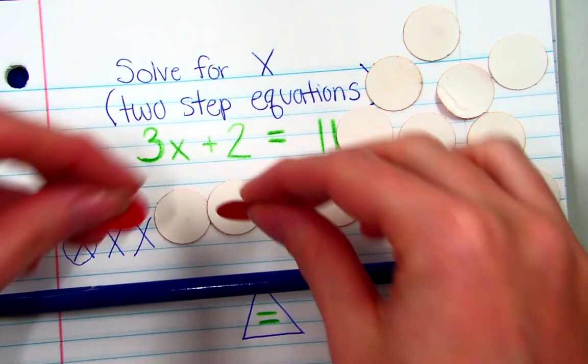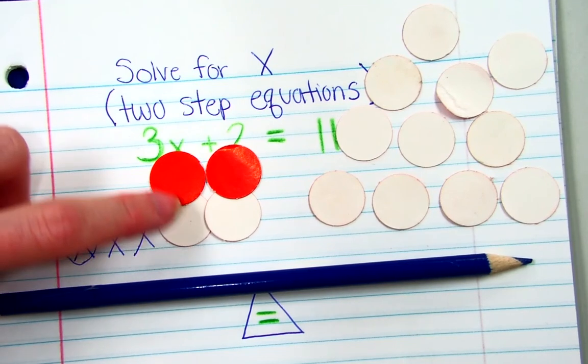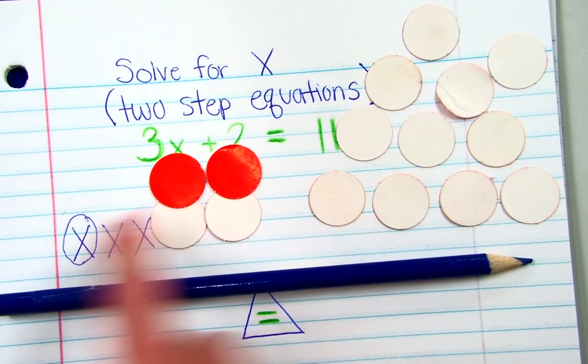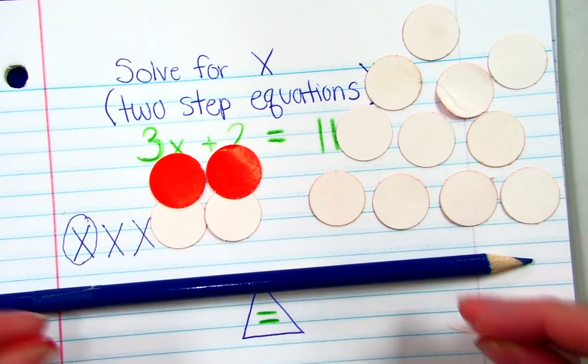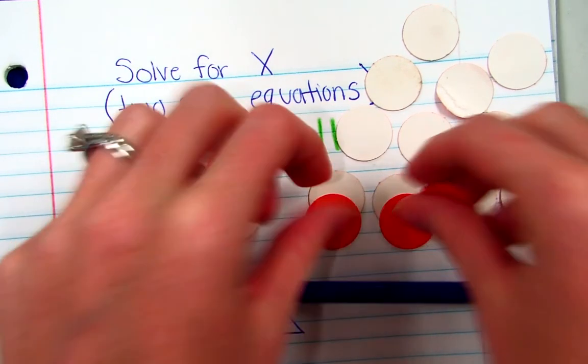So I have 2 positives. To cancel those out, I'm going to use 2 negatives. And those make a zero pair, right? Think of like in science, you have an electron and a proton. Those are going to cancel each other out. So those zero out. But if I added 2 negatives to the left, I have to add 2 negatives to the right. Otherwise, this won't be balanced.